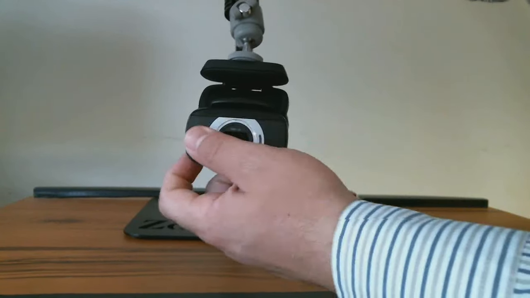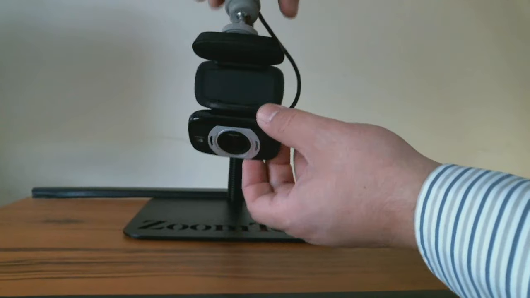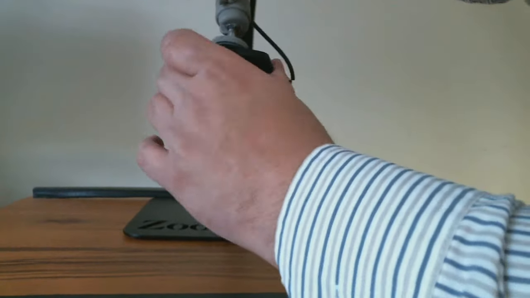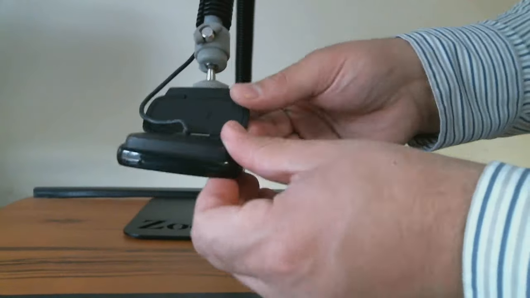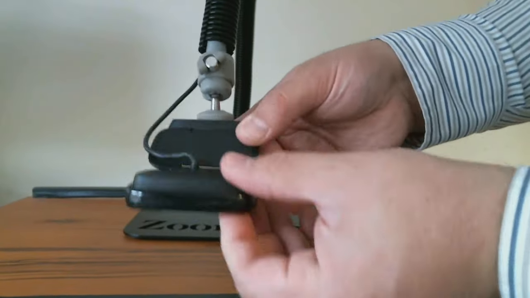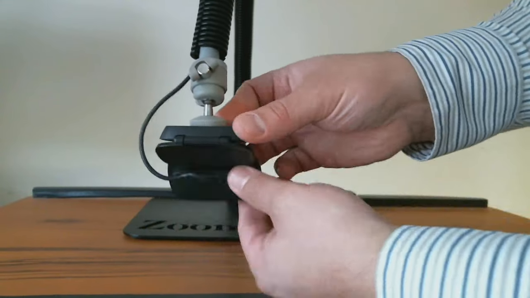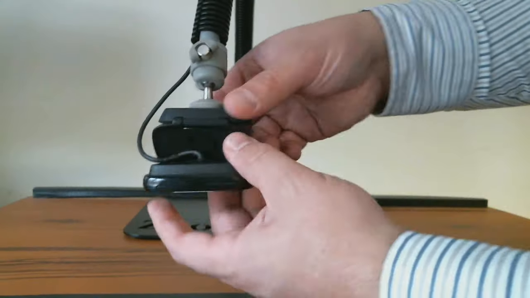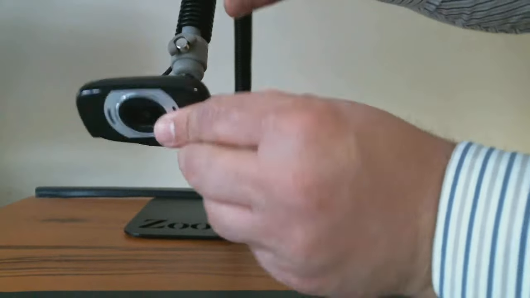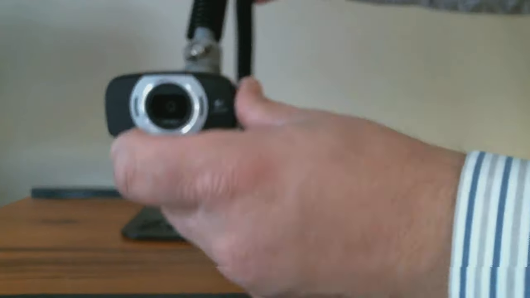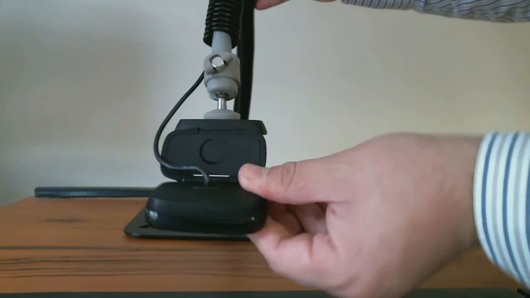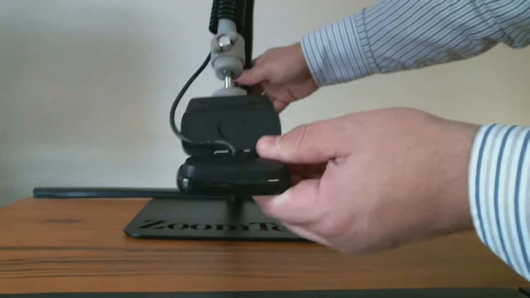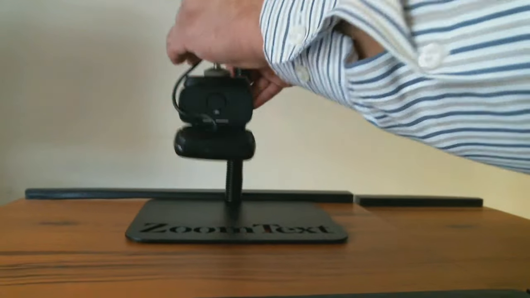This head swivels back and forth. I generally want to have this oriented kind of like this, okay? And hopefully you can see this. You want to have the eye of the camera pointing down, okay? So this whole thing kind of collapses. There's no right or wrong way to do this really, but I'm just going to show you how I do it. So you can see the eye of the camera here. I'm going to have it face down because we're going to have printed material underneath the camera.